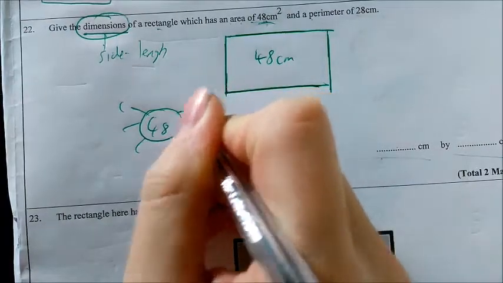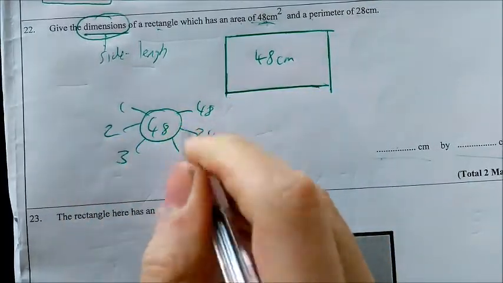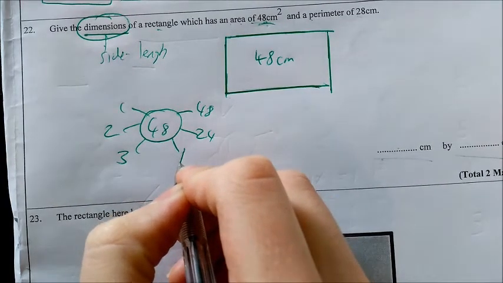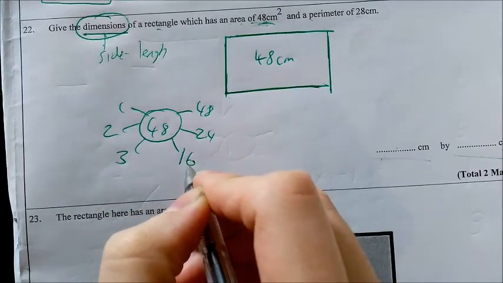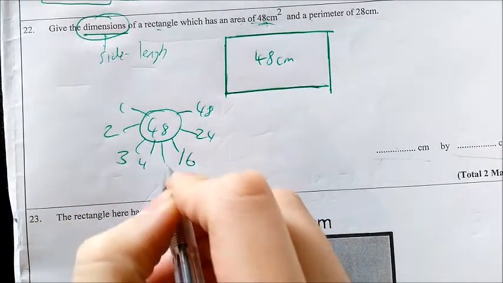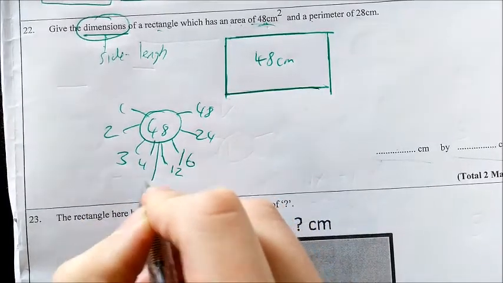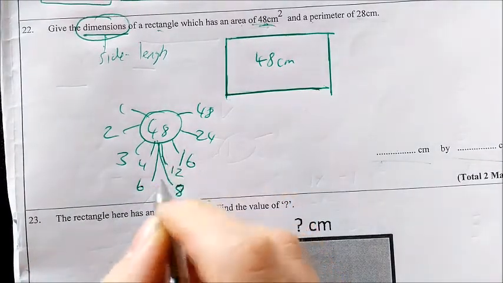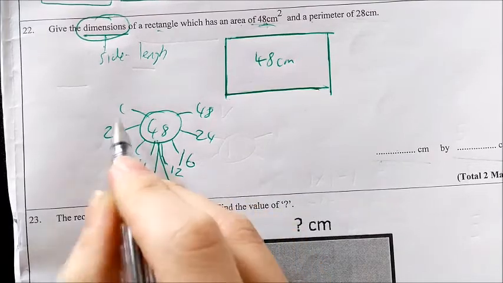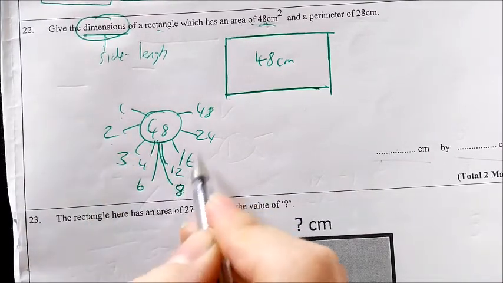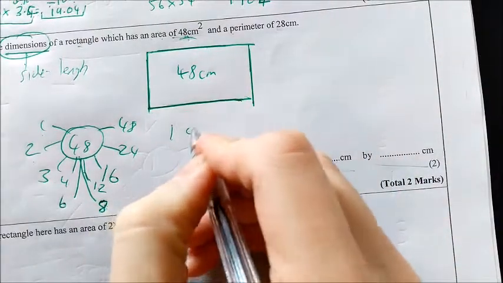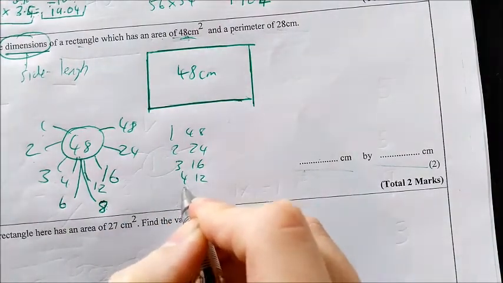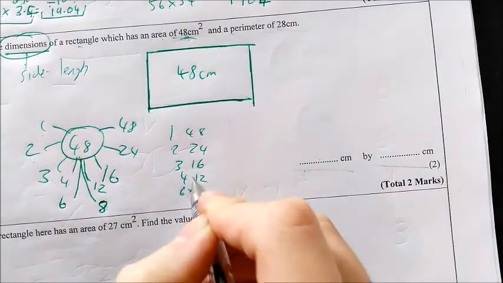Like this, so 1 and 48, 2 and 24, 3 and 16, yeah, 4 and 12, 6 and 8. 7 doesn't go into it. I know I've got them all because I've gone back to 8. So 1, 2, 3, 4, 6, 8, 12, 16, 24, 48. I'm going to write my pairs out. 1, 48, 2, 24, 3, 16, 4, 12, 6, and 8. So I've got 5 pairs.